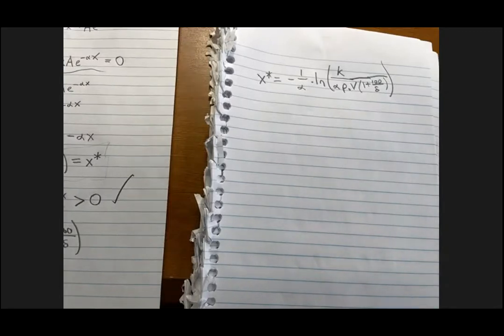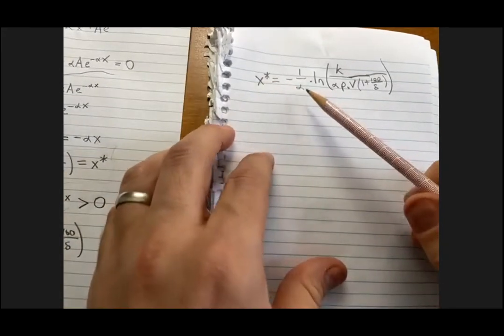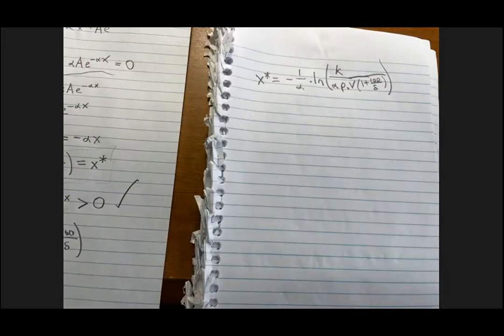So if I ask you guys to find a comparative static, what I'm asking you to do is first solve it, then take your solution and take the derivative with respect to whatever I'm asking you to take the comparative static with respect to. So for, let's say, alpha, I need to take the derivative of this with respect to alpha. That's hard.